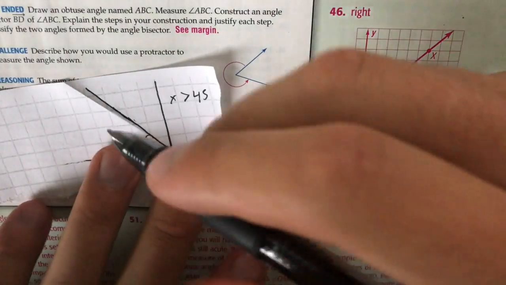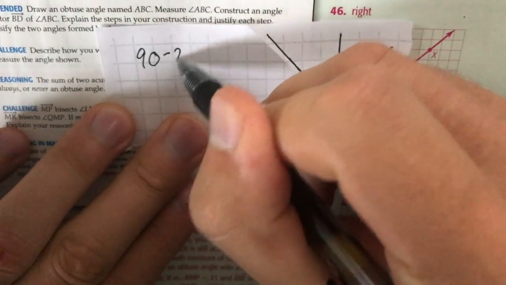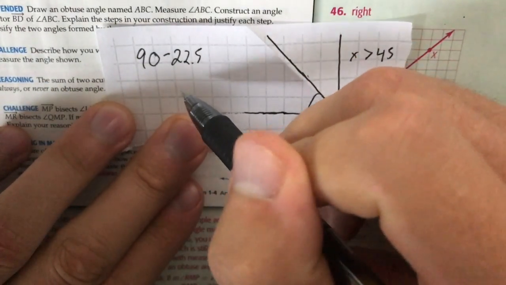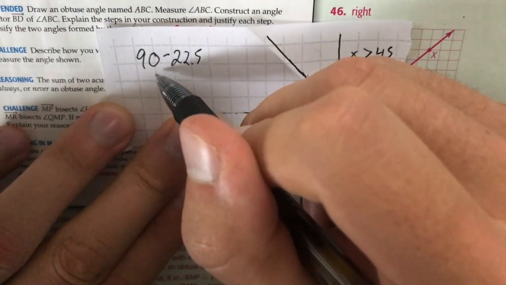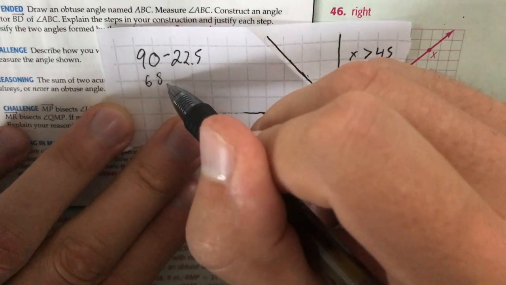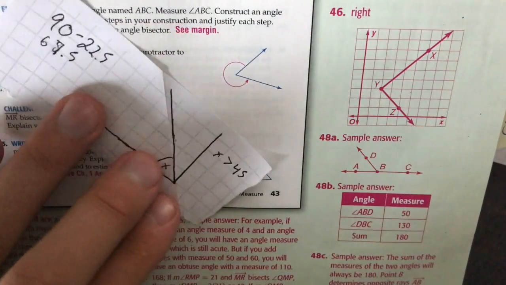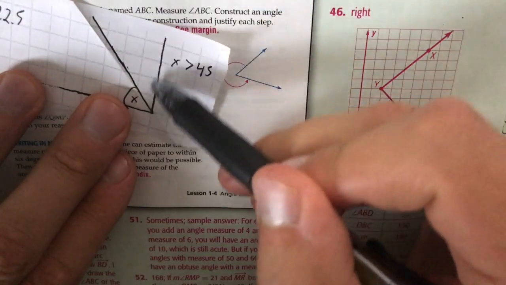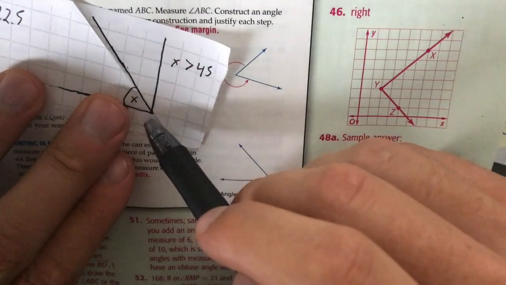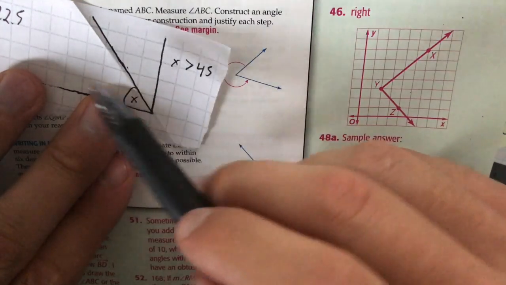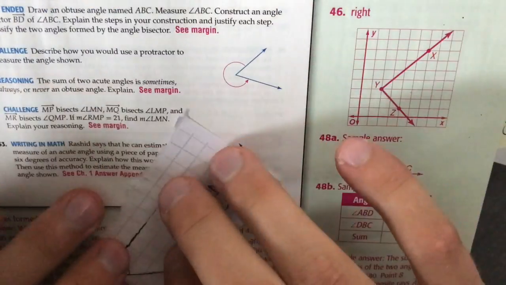That would be in between, let's see, 90 minus 22.5 would give me 67.5. So that's what I'm going to try to do. I'm going to fold this piece of paper, match up that line and the crease that I already made, and with that, depending on what side it's on, I can tell whether it's 67.5 or not.